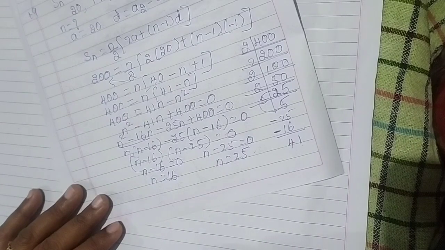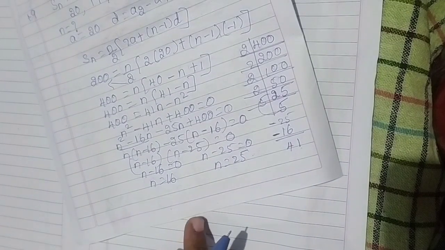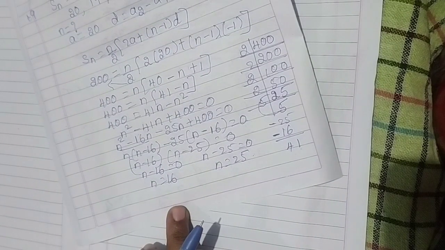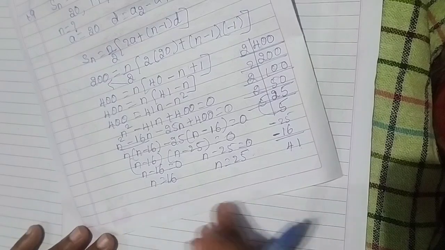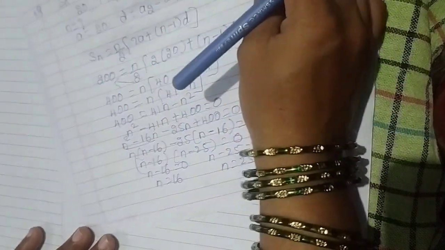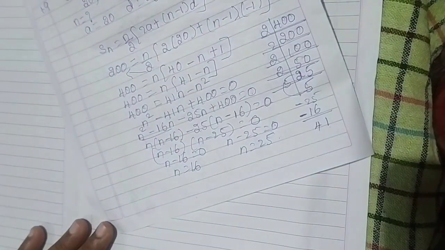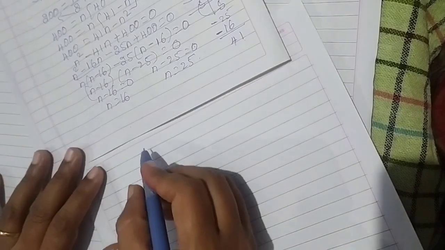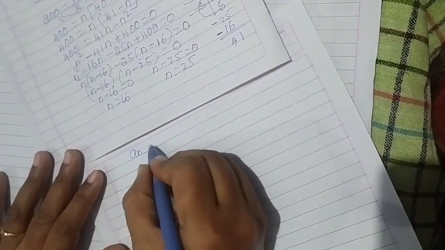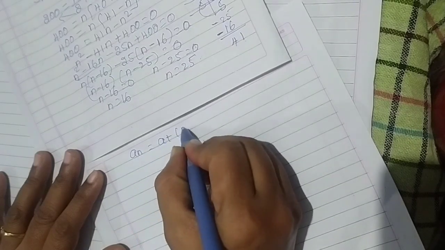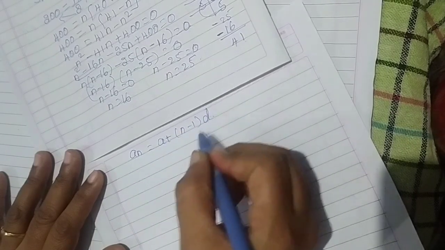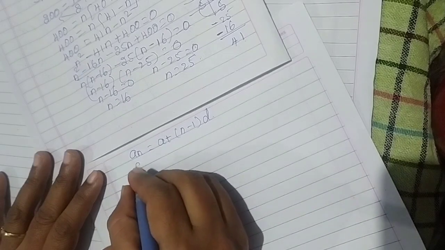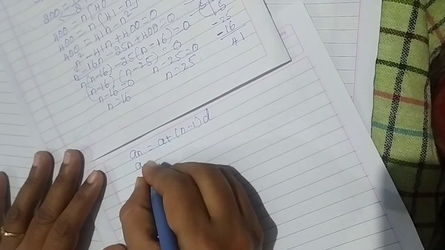And we know that to find the nth term of AP, we have to substitute. Okay. So, let us check it by using the nth term of AP. We know the formula, an is equal to a plus n minus 1 into d. So, I just substitute n as 16 here.